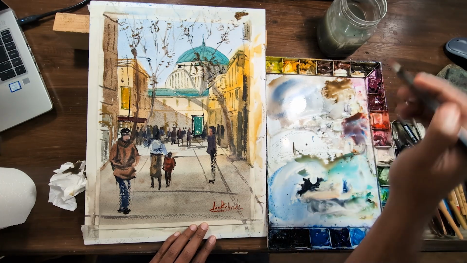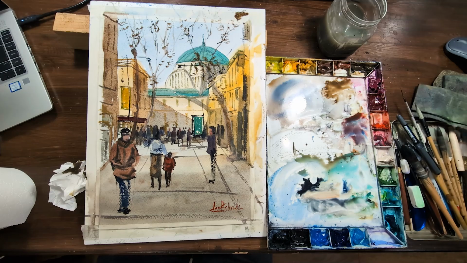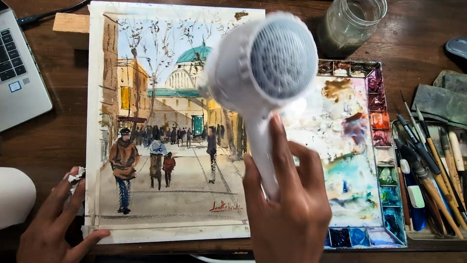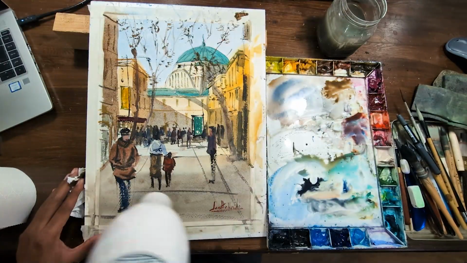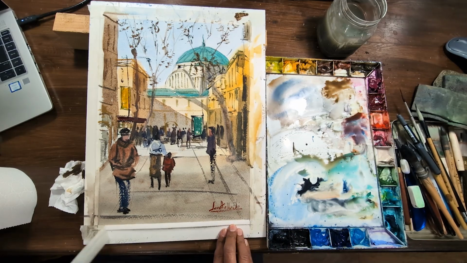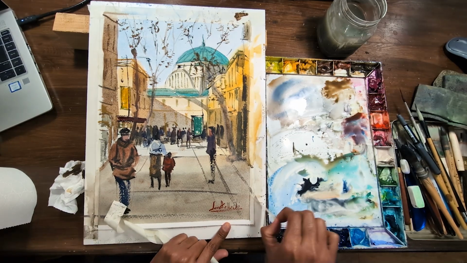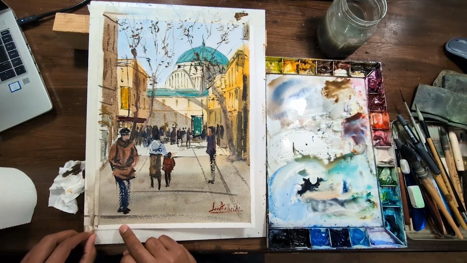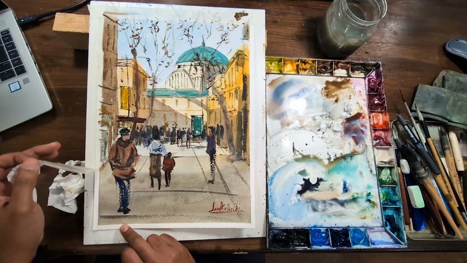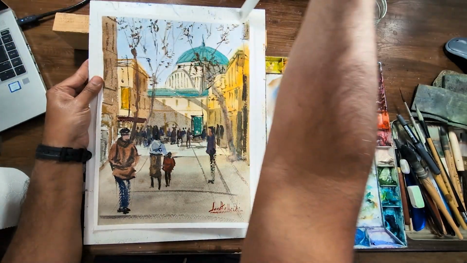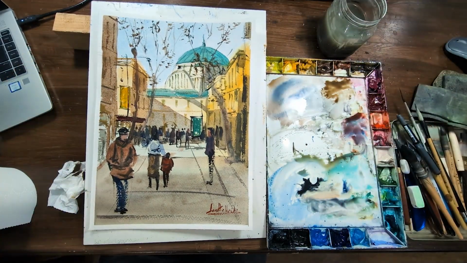Okay. Let me just dry and then show you how the painting looks. Again, this painting was quite a busy painting. The idea is to capture the mood and then simplify it. Yeah. So the trees could have been a little more darker, in my opinion, at the moment, if I'm being critical about it.